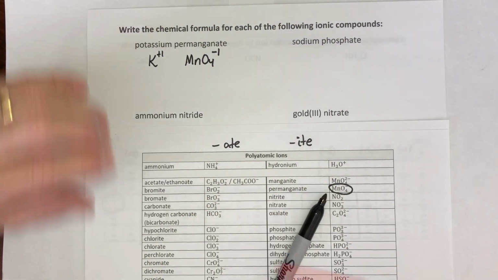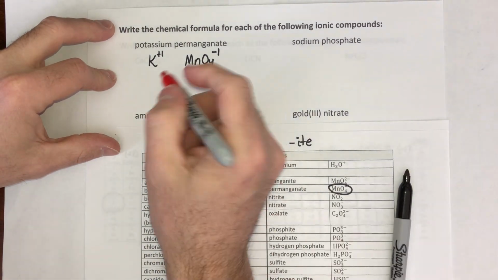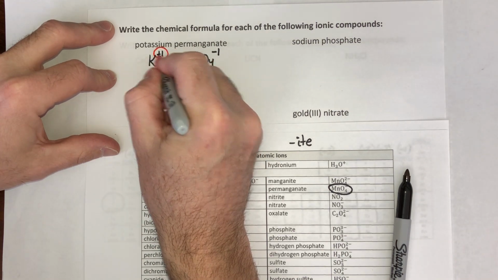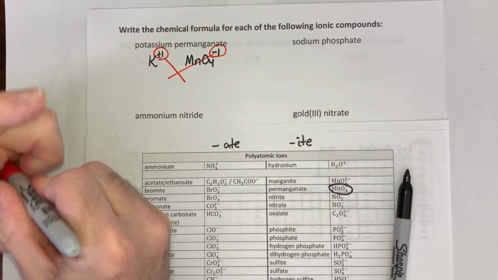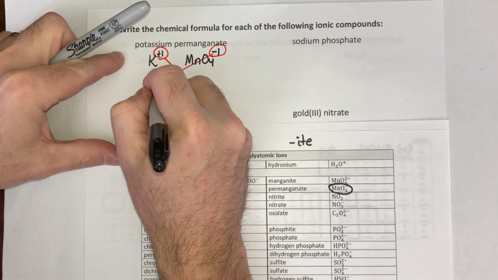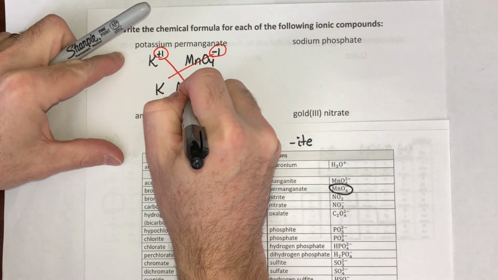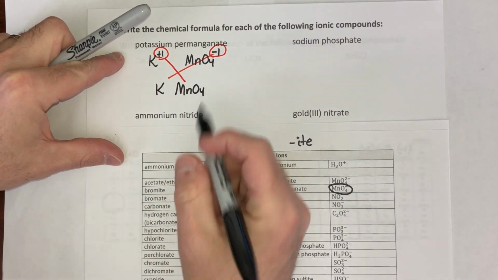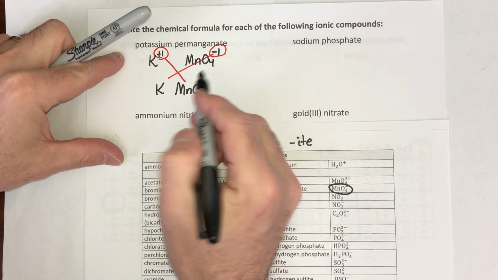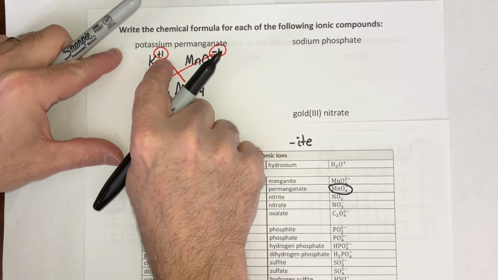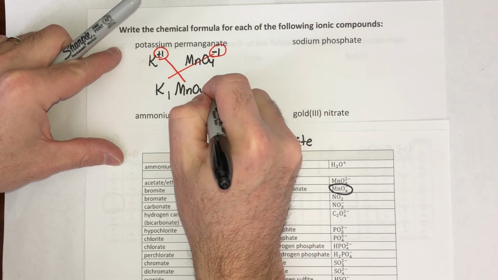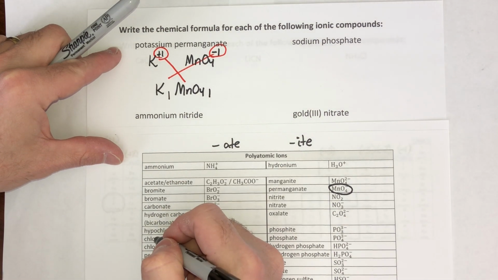Okay, and the way that we usually write formulas is we take the charges and use them to determine the numbers. So for this one, I have potassiums and I have permanganates. Because the charge on the permanganate is -1, I get 1 potassium. Because the charge on the potassium is 1, I get 1 permanganate.